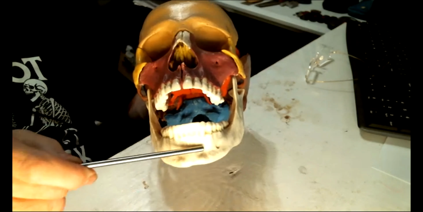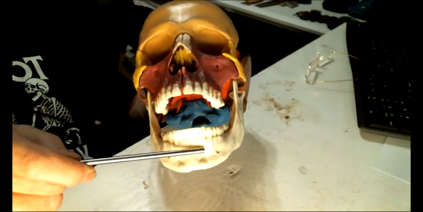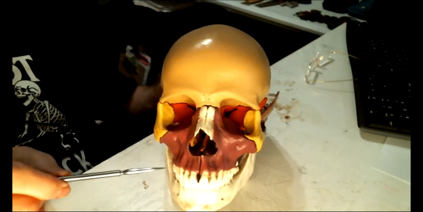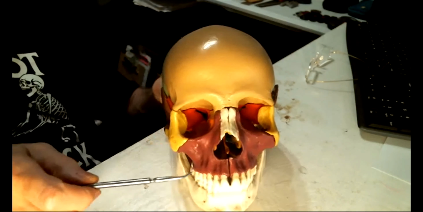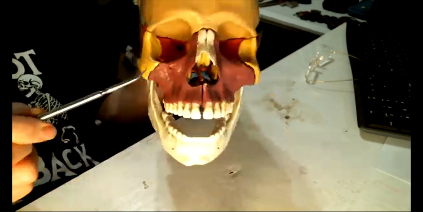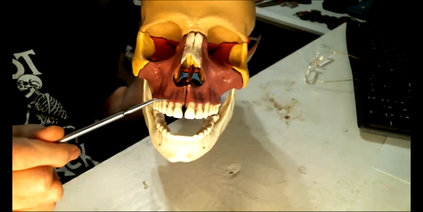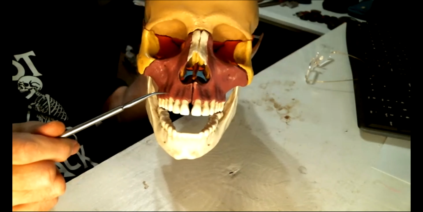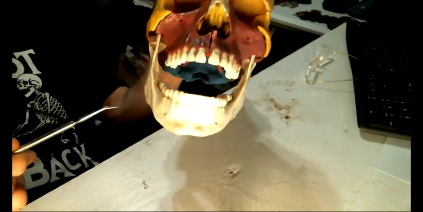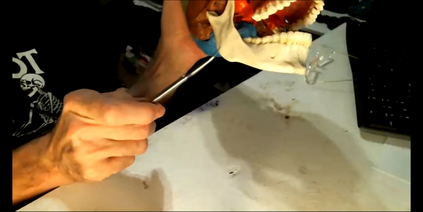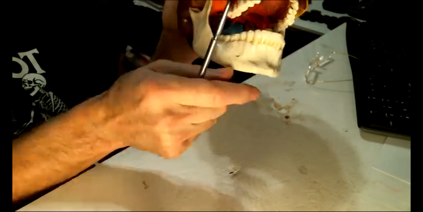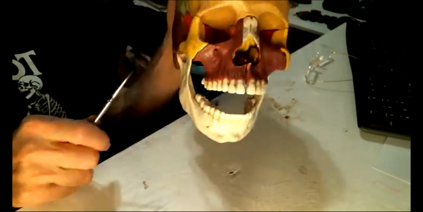The mandible is one bone. And then the alveolar processes. These proceed from the maxillary bone, and they're these little processes that wrap around the teeth. And also in the mandible, you have them as well. These little processes that wrap around the teeth help to hold the teeth in.